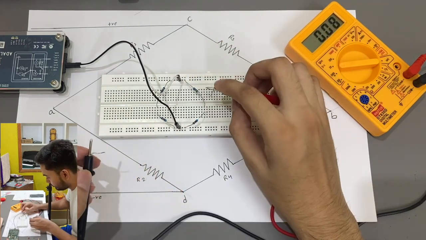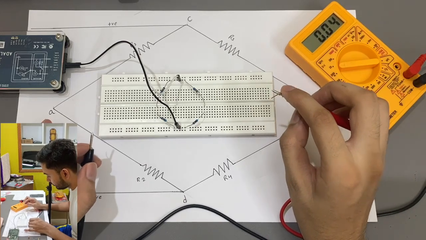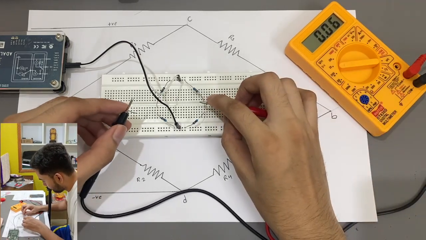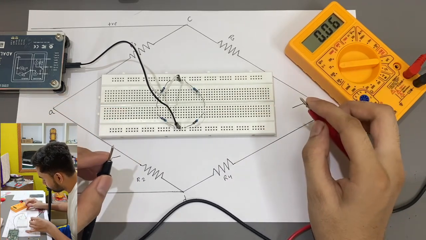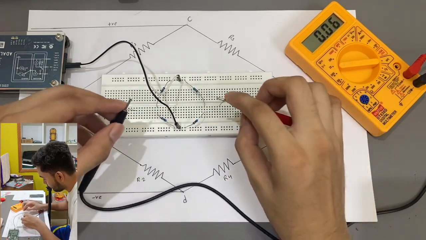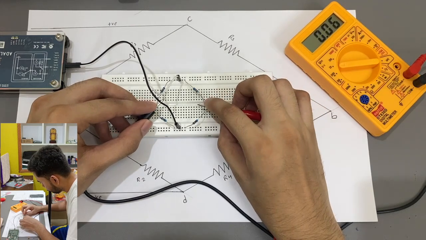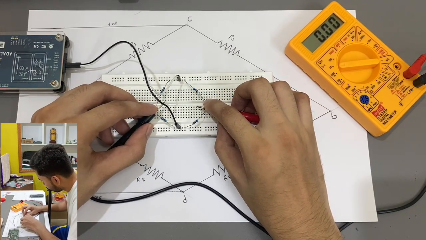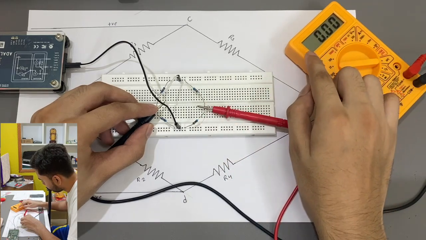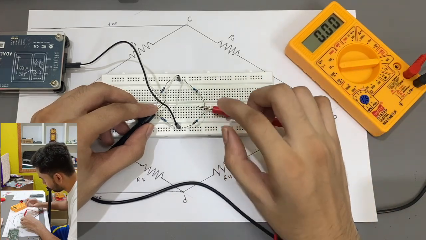Now we will check the output voltage V0, which is the voltage across node AB. This is our balanced Wheatstone bridge, so the voltage of node VAB, which is the output voltage, will be 0. Let's check it. Here we can see this is 0 volt. So it means this is our balanced Wheatstone bridge.